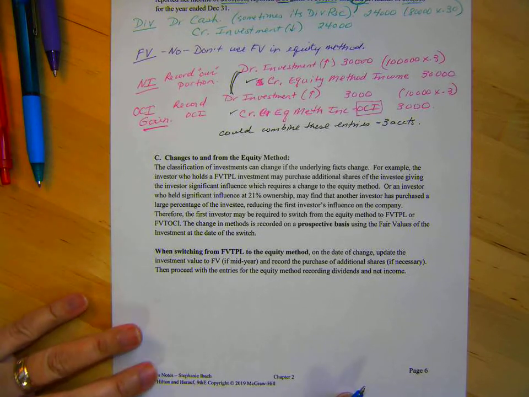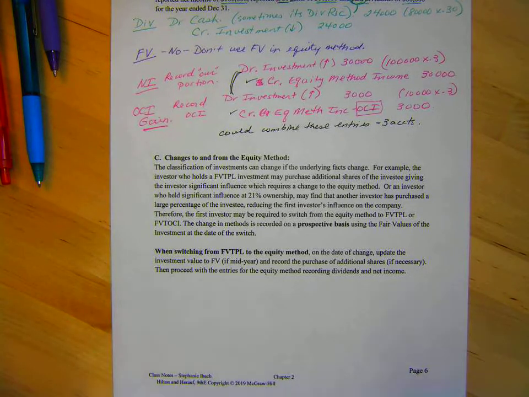So, in that case, you do what's appropriate. You treat it as a passive investment. But then, let's say all those people sold off their shares and all of a sudden you were left holding 19% and everyone else was spread out. Well, do you have some significant influence then? Yeah, so you'd have to change to significant influence and use the equity method for IFRS.